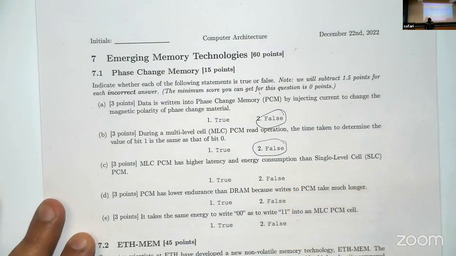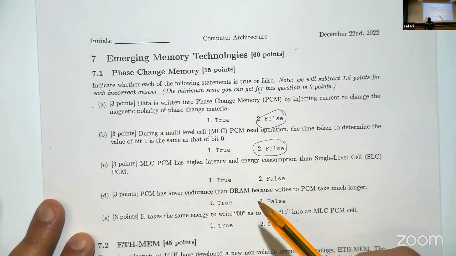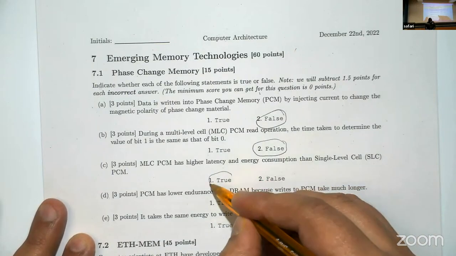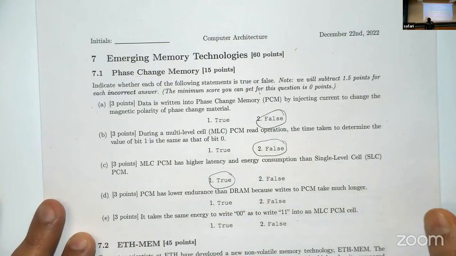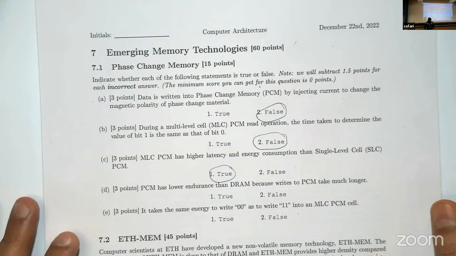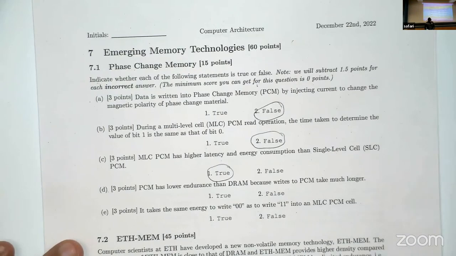And the third question is in the same spirit. MLC PCM has higher latency and energy consumption than single level cell PCM. Yes. So the answer is true because with MLC PCM, you need to sense multiple resistance values, and that results in a higher latency and energy consumption.